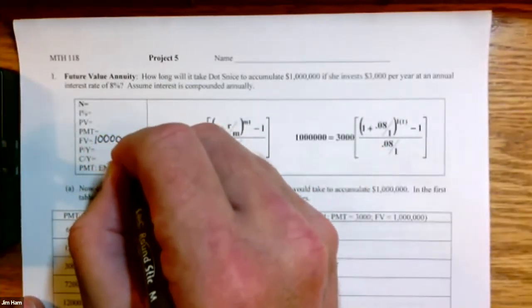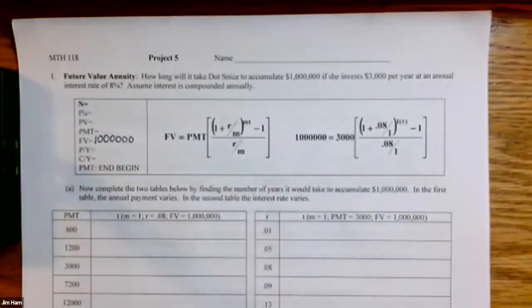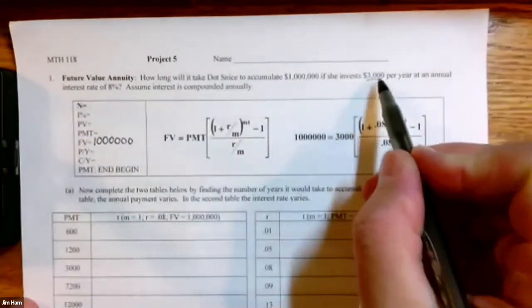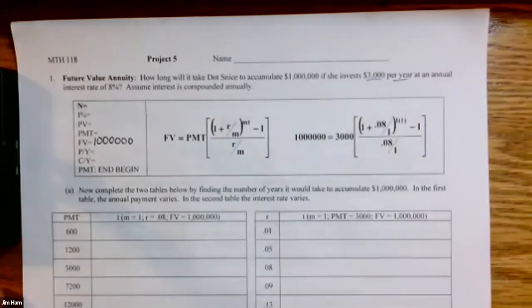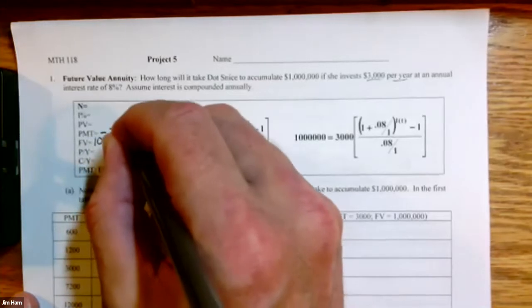So in the future, she wants to have $1 million. She invests $3,000 per year. So the way that that's written, it's $3,000 per year. So once at the end of the first year, another time at the end of the second year, another time at the end of the third year. She's making regular payments. So that's going to be our payment amount.